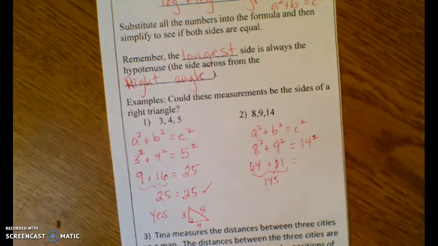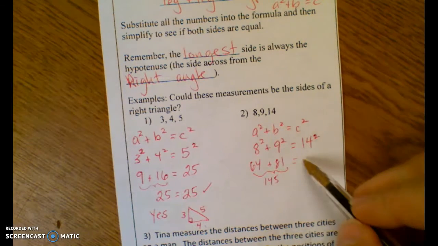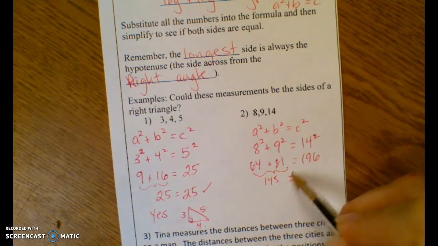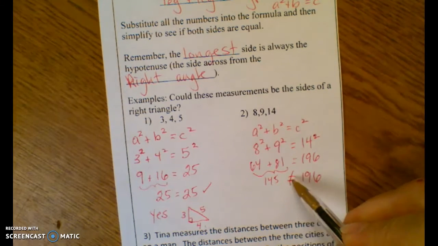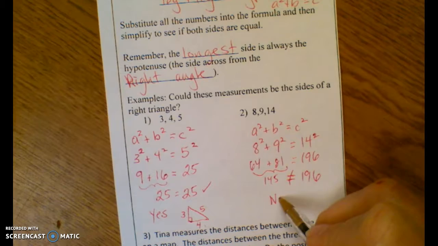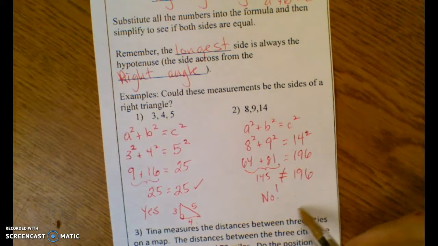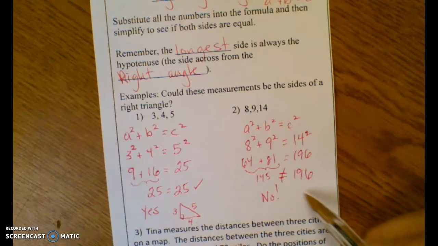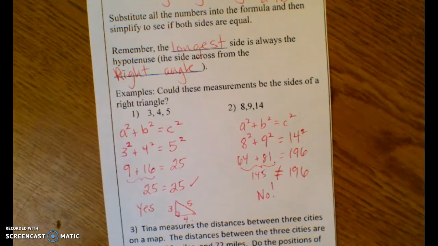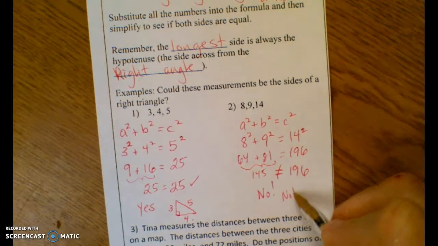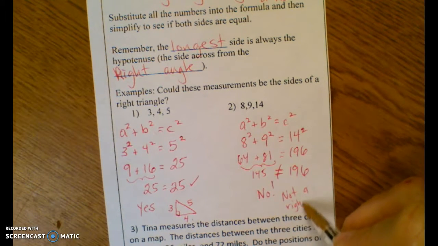Well, if we do our math on this side, 14 squared is 196. 145 is definitely not equal to 196, so what this means is your side measurements of 8 and 9 will not be connected with that 14 for your longest side. This cannot form a right triangle. And we could say not a right triangle.